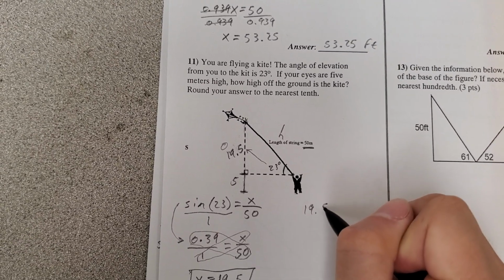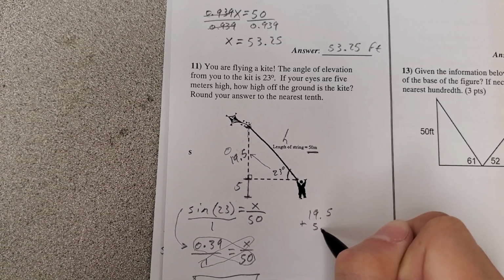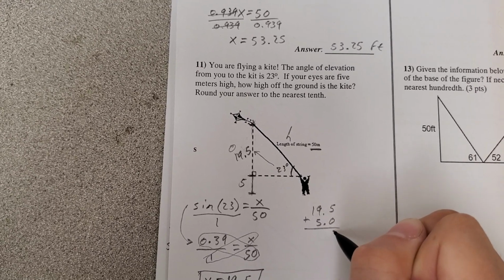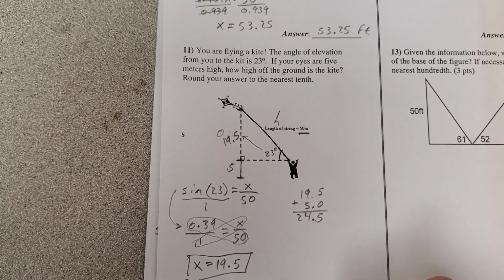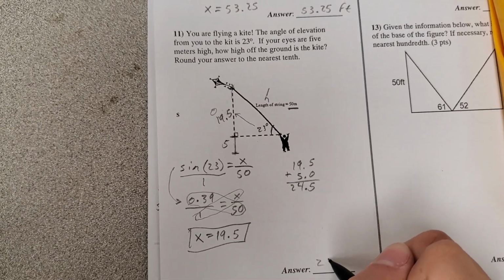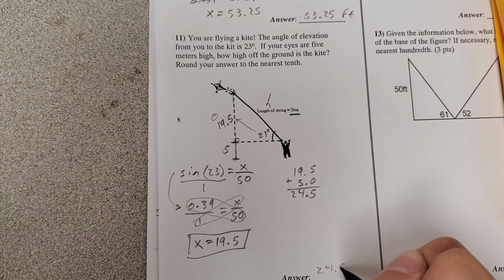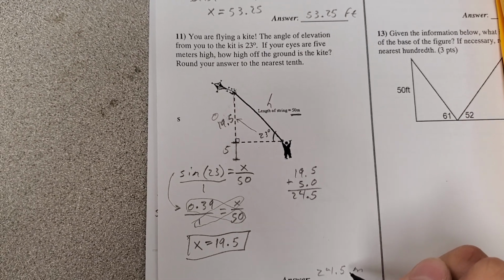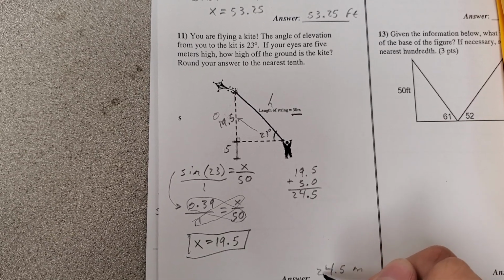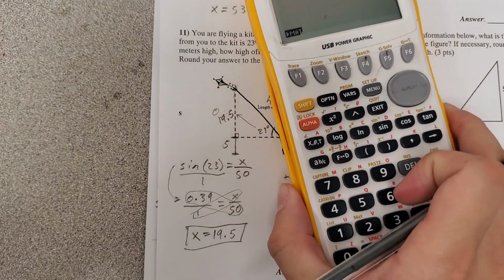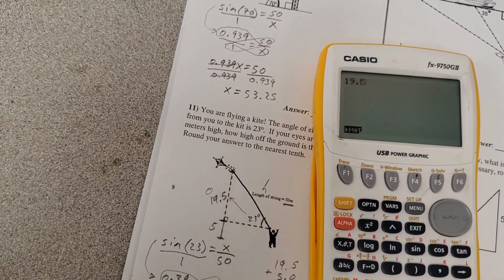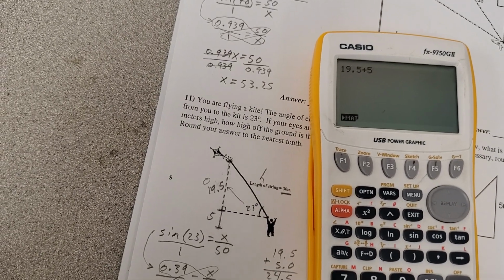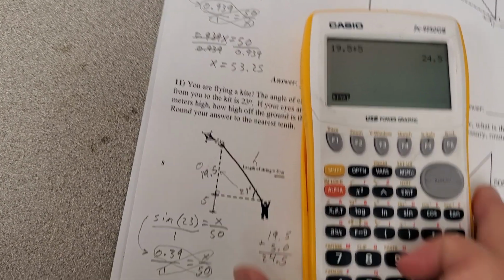So 19.5 plus 5 is 24.5 meters. So the kite is 24.5 meters off the ground. All right, let's double check. 19.5 plus 5 equals 24.5. So that's the answer for 11.